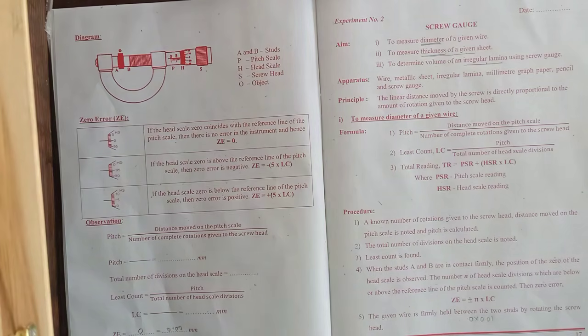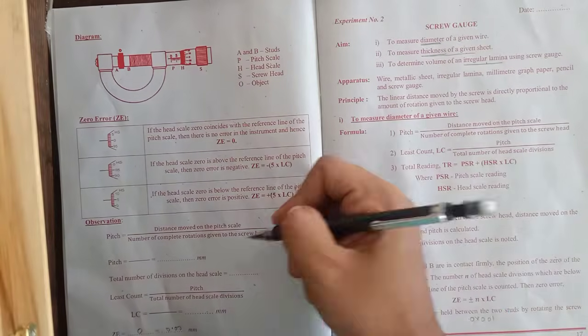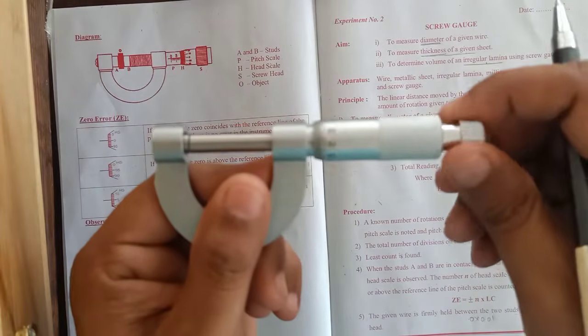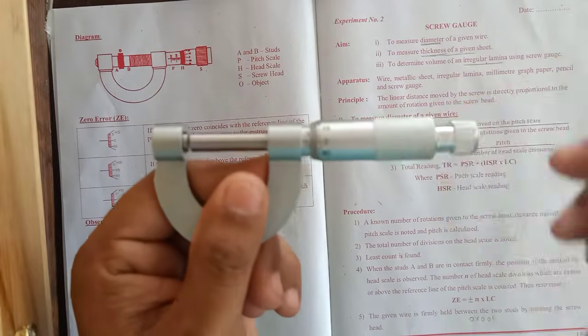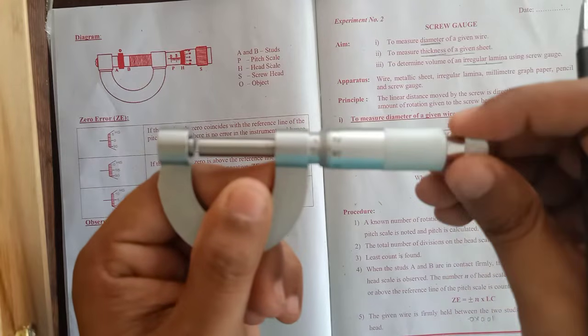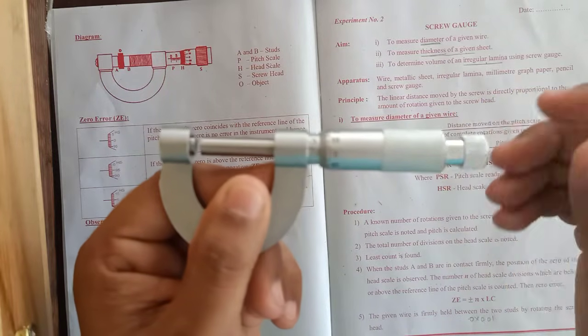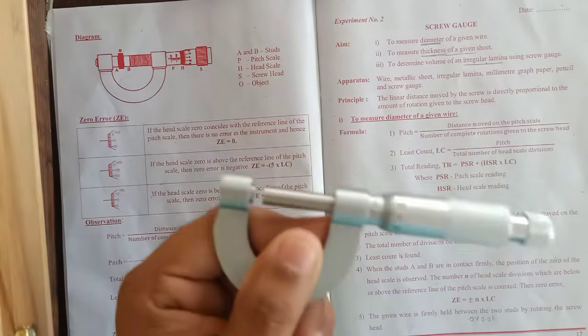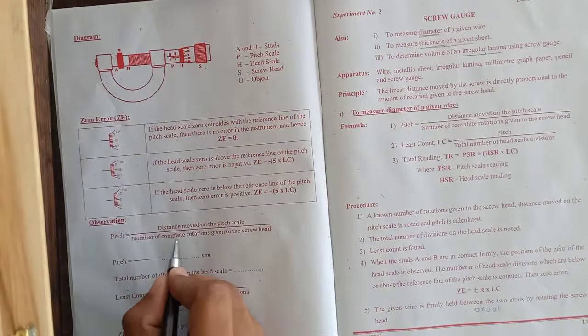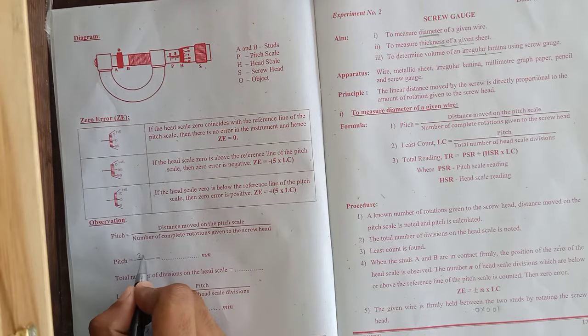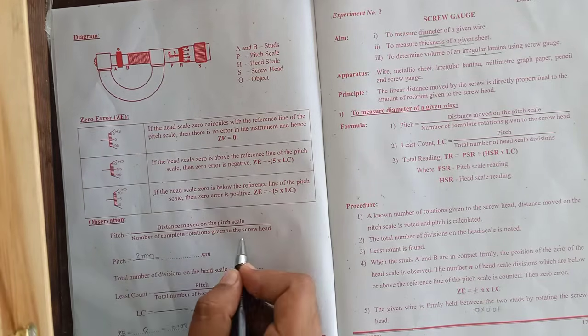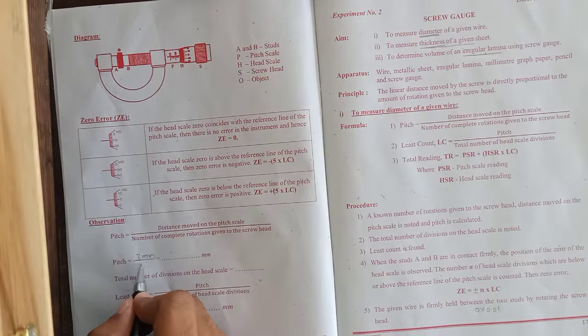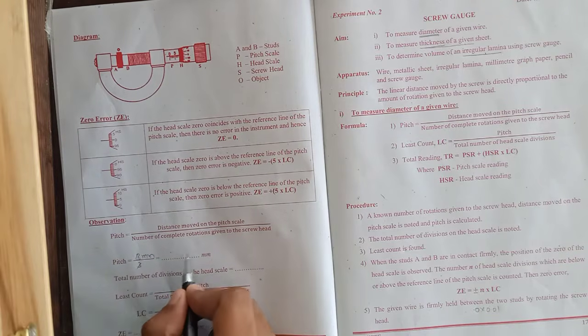And then the pitch is the total distance moved on the pitch scale for one rotation. If I give one rotation here, the distance moved forms 1 millimeter. If I give a second rotation, then it forms 2 millimeter. Another rotation, it will form 3 millimeter. So the distance moved on the pitch scale is 3 millimeter, and the number of complete rotations given on the screw head is 3 rotations. So 3 get cancelled and it becomes 1 millimeter.